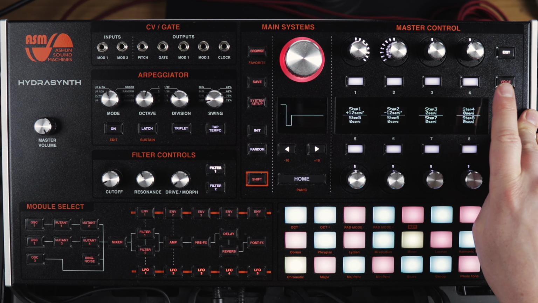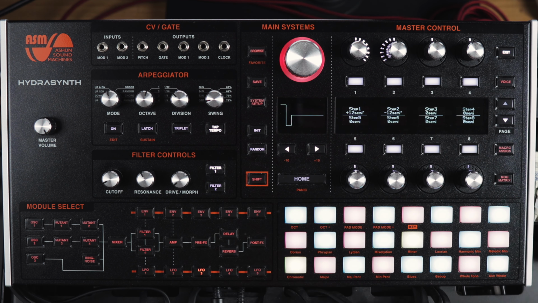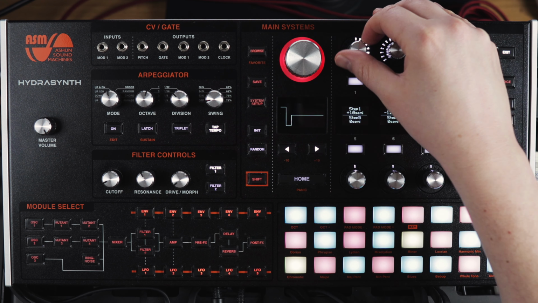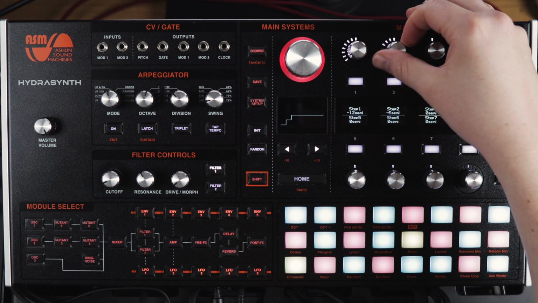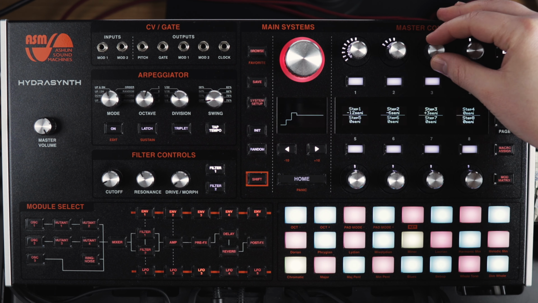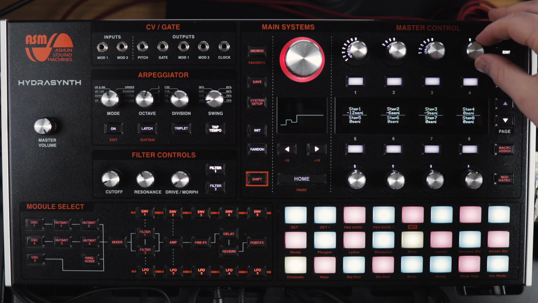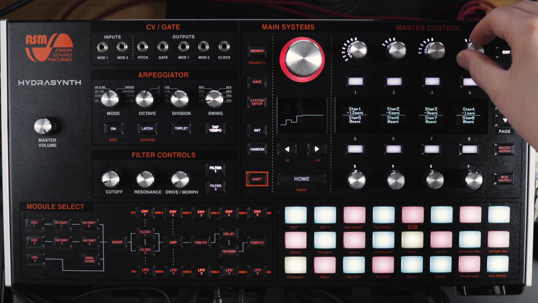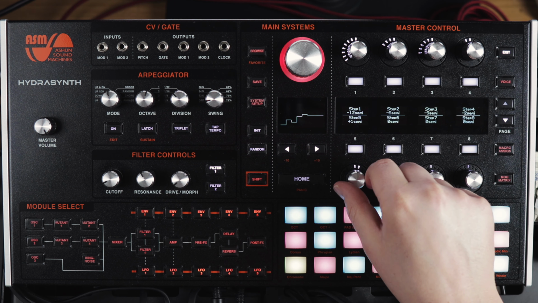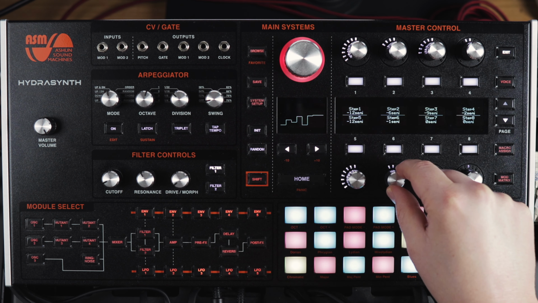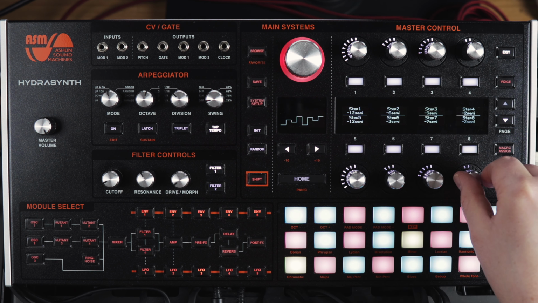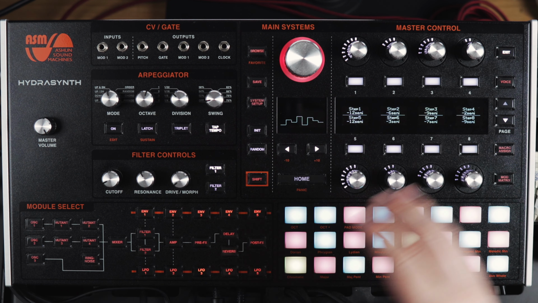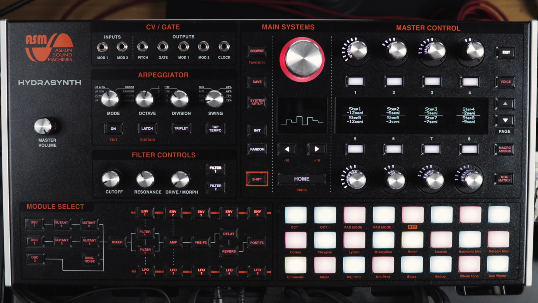And then again, I've got a sequence ready, but I'm going to play it while I'm inputting the sequence steps so you can hear it changing. So -12, -6, -9, -2, and then we've got -12 again, -3, -7, and -9. And there's our sequence from the original patch.